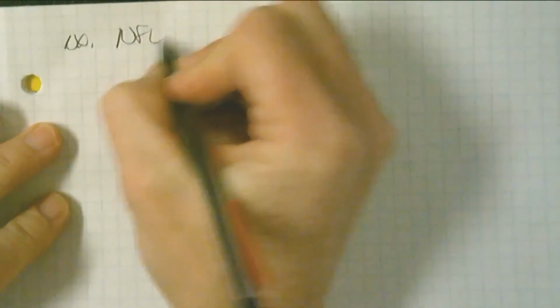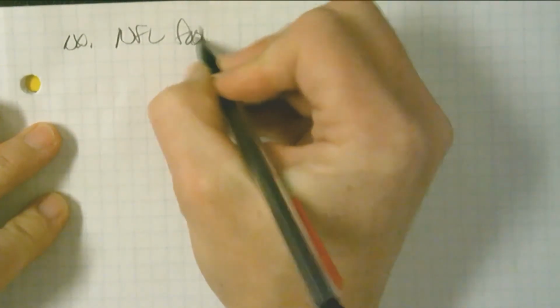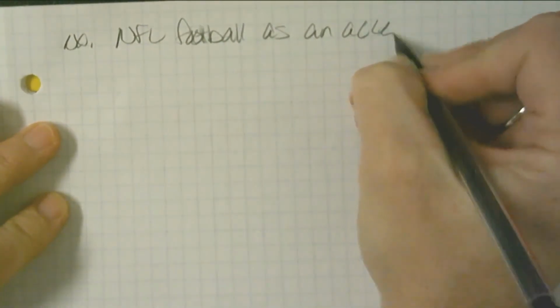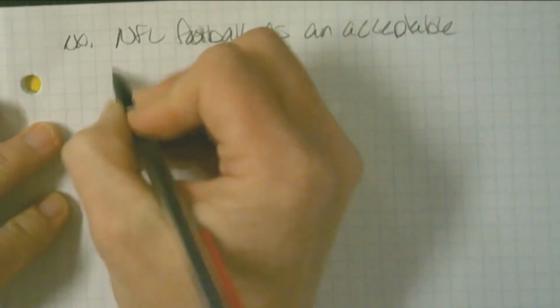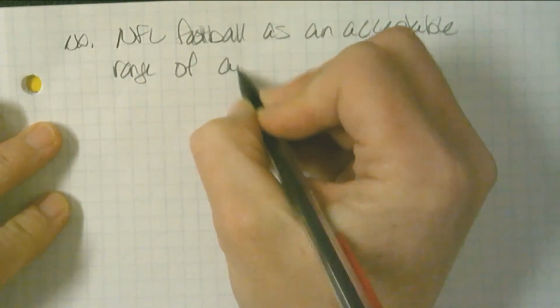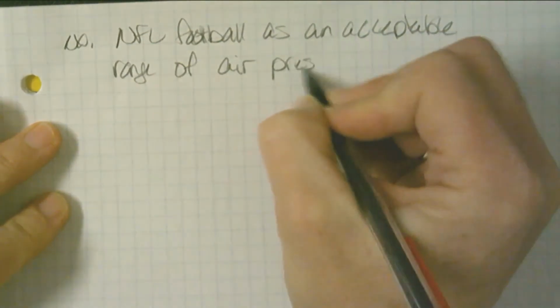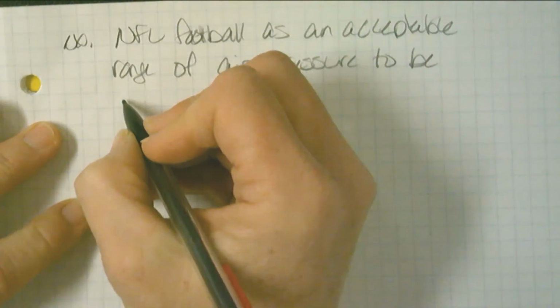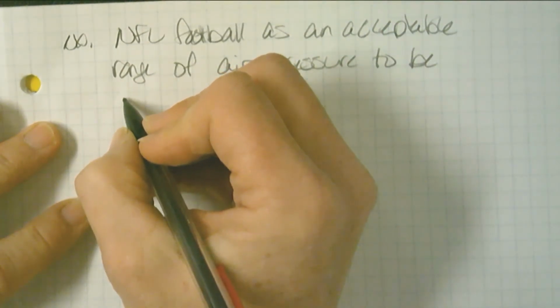Let's say that we have an NFL football that has an acceptable range of air pressure to be able to use it.